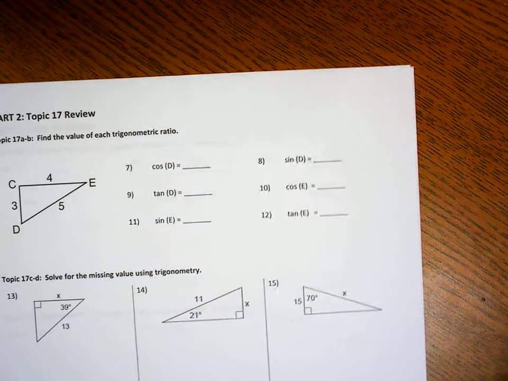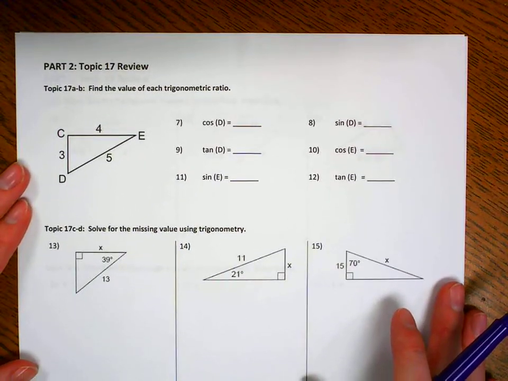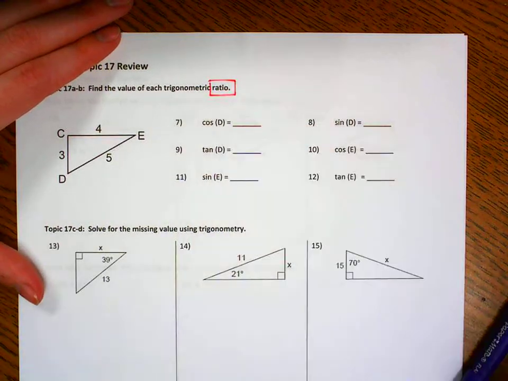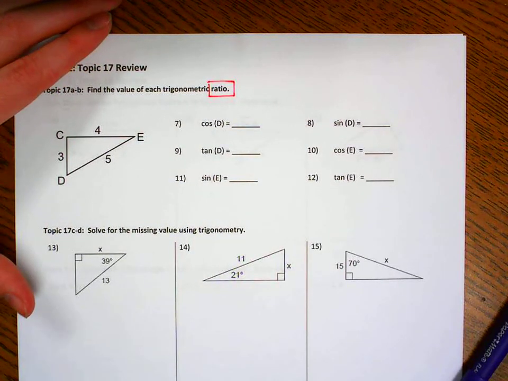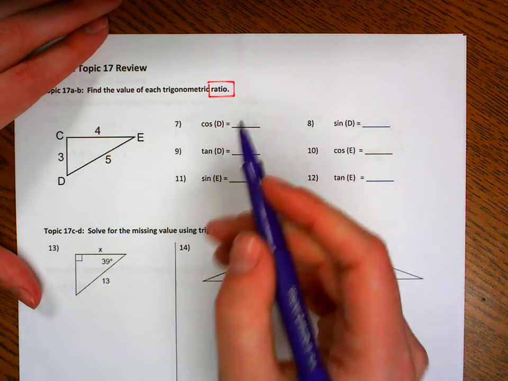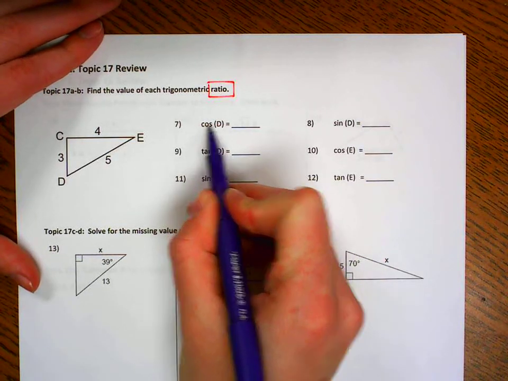It says find the value of each trig, and then here is your keyword: ratio. I don't want to solve for x or solve for anything. I just want to figure out what the trig ratio is. In other words, what's my relationship that I'm being asked for? Well, it wants cosine of d.